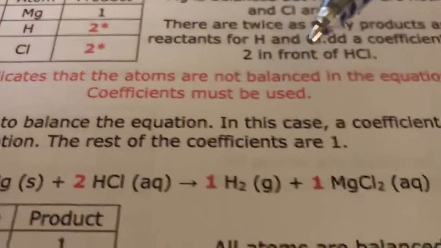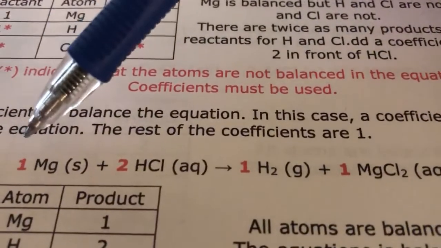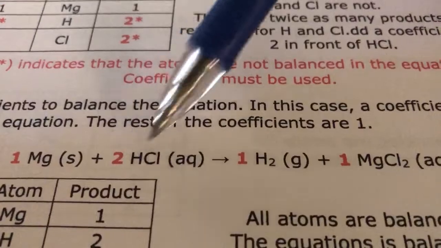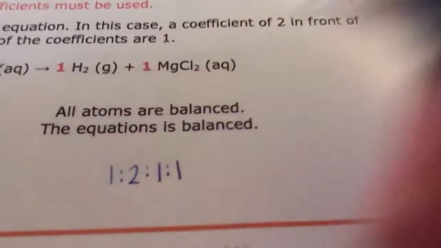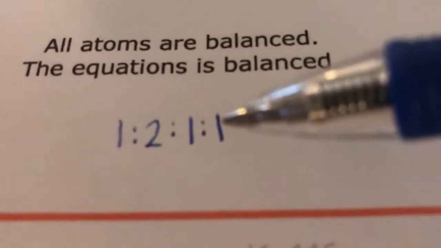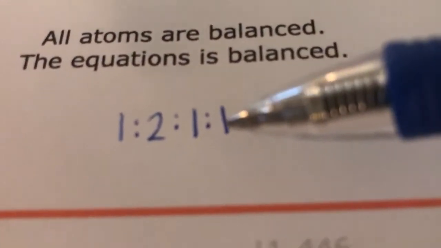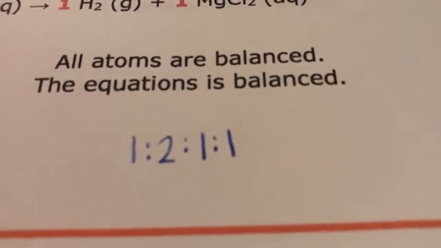So we would say that our ratio of reactants to products would be a 1 to 2 to 1 to 1 ratio. And as we get going, we're going to write this as 1 to 2 to 1 to 1. And that is probably the easiest way to talk with another chemist about what's going on in their chemical reaction, is to write it in this format.